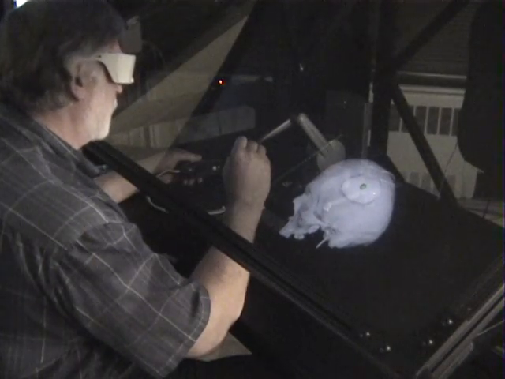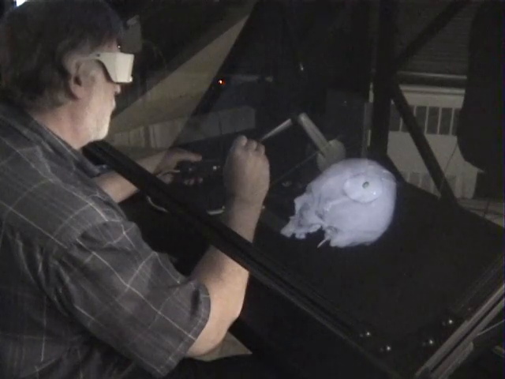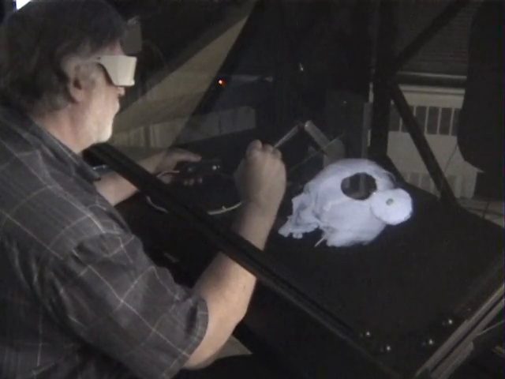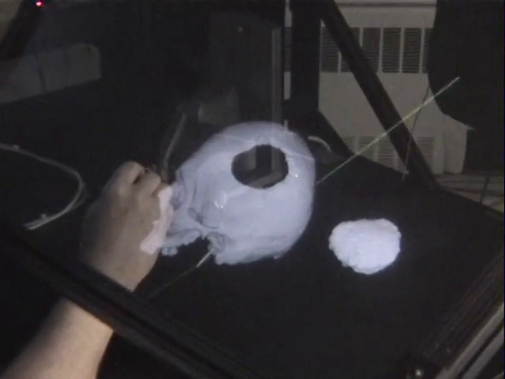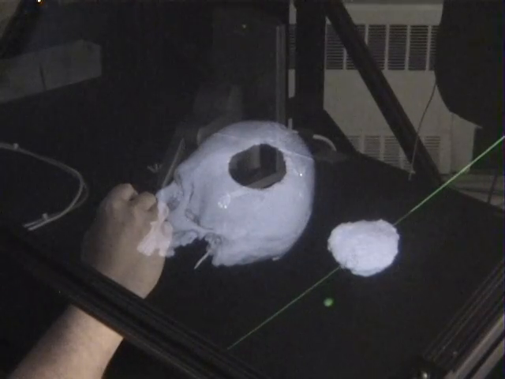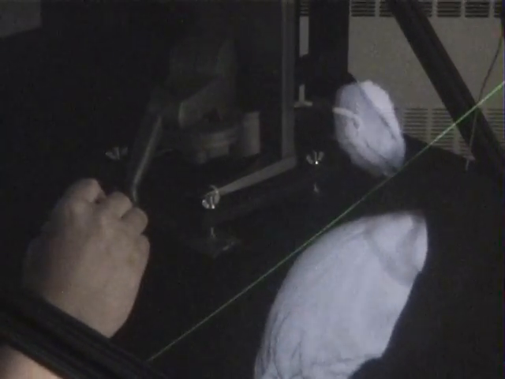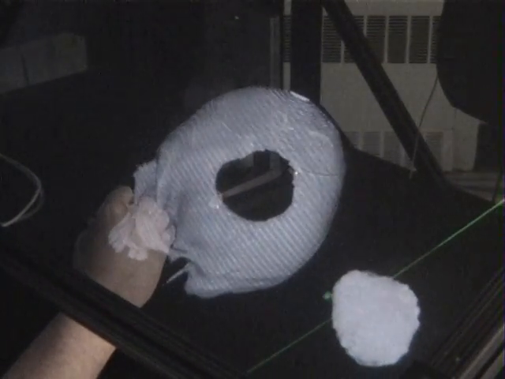Now, just to prove that we've actually created a separate piece from the skull, I can grab the implant and remove it from the defect, and you can see that we have an implant now free of the defect.